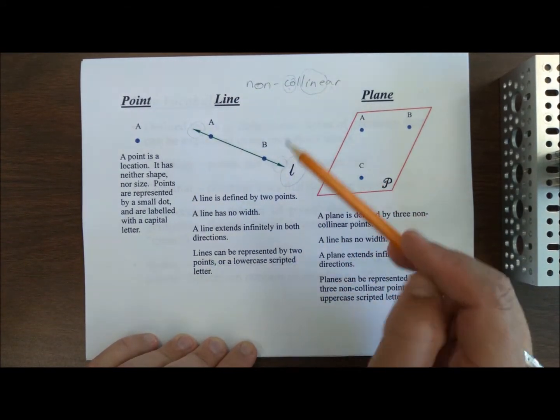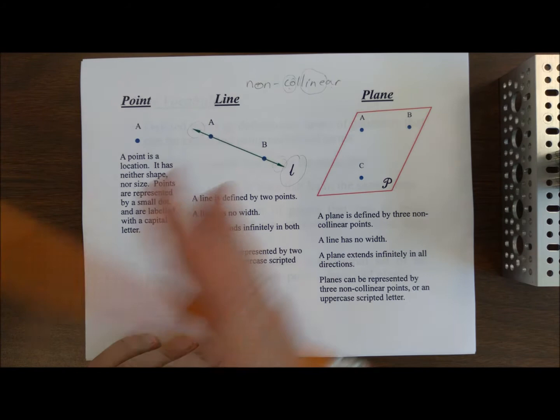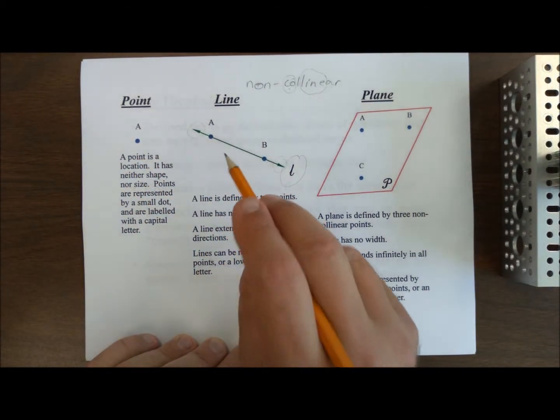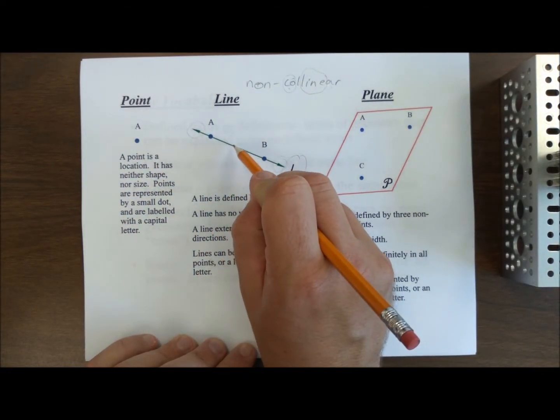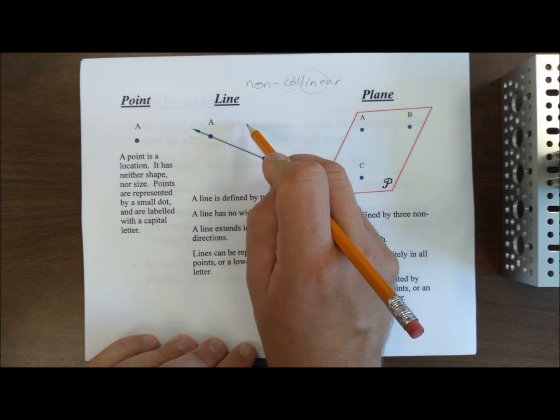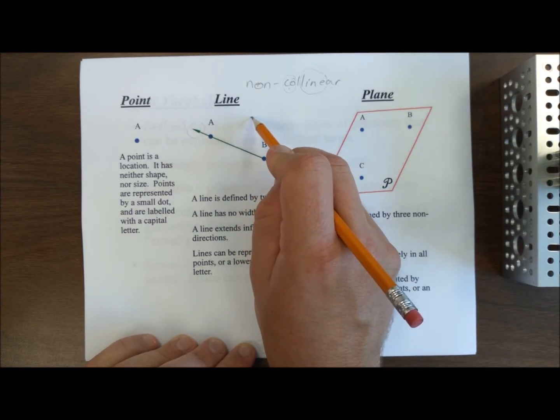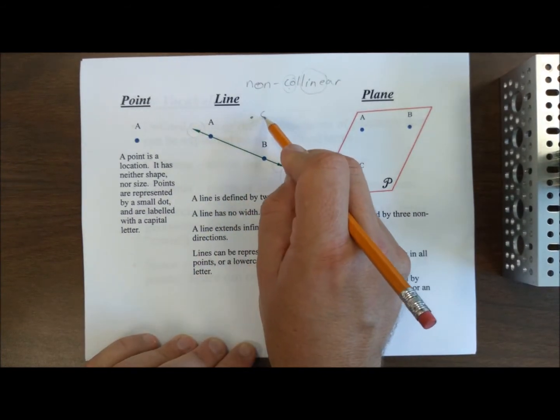Things that are non-collinear do not share a line. So I'm going to pick a third point that is non-collinear. In other words, I wouldn't put it here. I'd put it somewhere off the line, maybe somewhere up here, and call it point C.